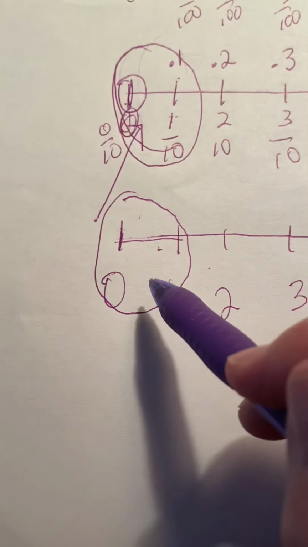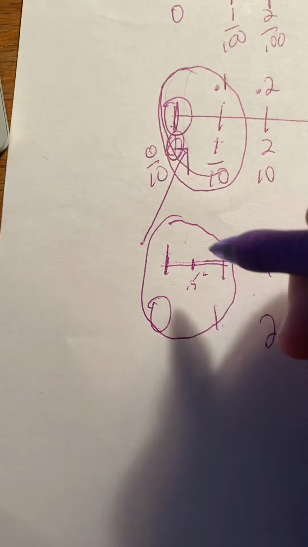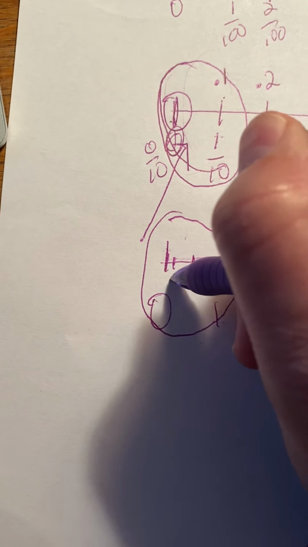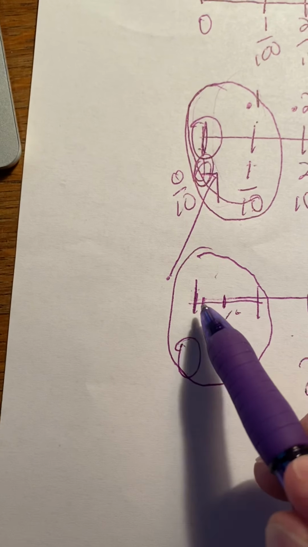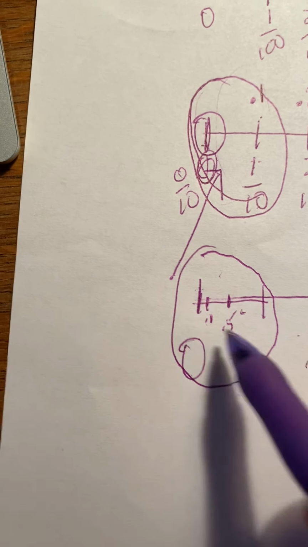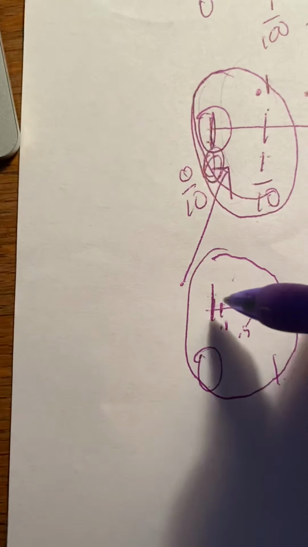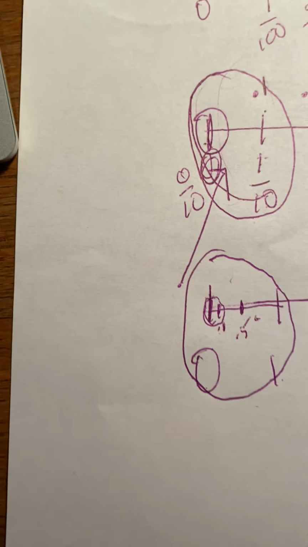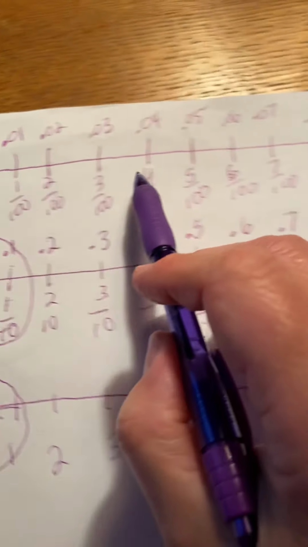So if I'm looking back on my main one right here, okay, here's 0.5, right? 0.1 is going to be like right over here. So that's where this number line lives, is right here in this section. This number line right here lives in this little tiny section right there between 0 and 1/10. And that's what this number line shows, is between 0 and 1/10.